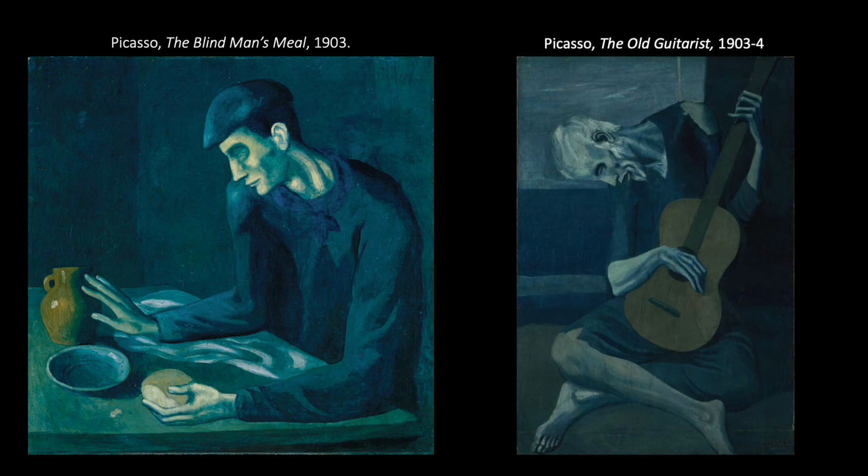On the left here, we have The Blind Man's Meal from 1903, depicting a figure in these gloomy blue tones, kind of lonely, sitting with his crust of bread and his pitcher. His features are a bit elongated and distorted, which I think serve to enhance the perhaps isolated feeling.